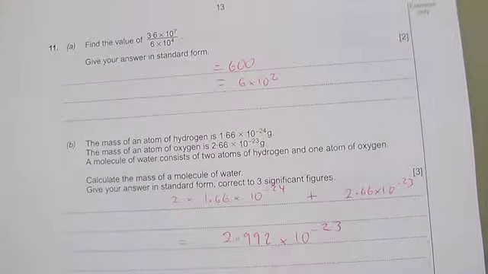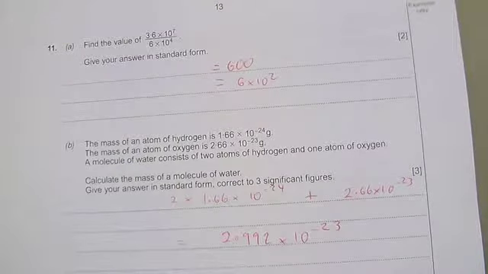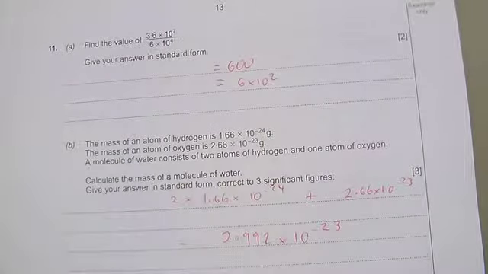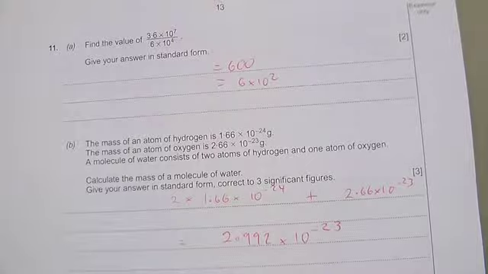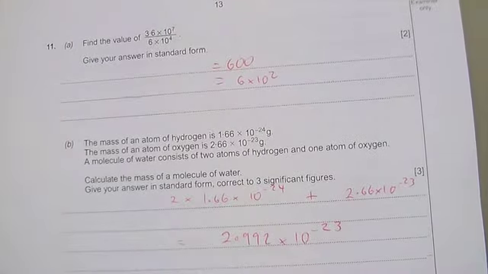If standard form comes up tomorrow, which we are expecting it to, it will give you an answer that's not in standard form that you have to put in yourself.